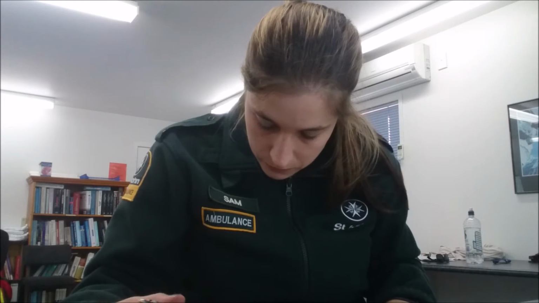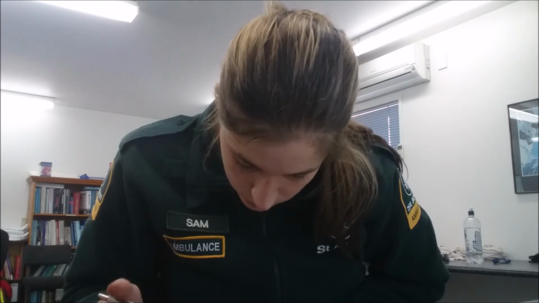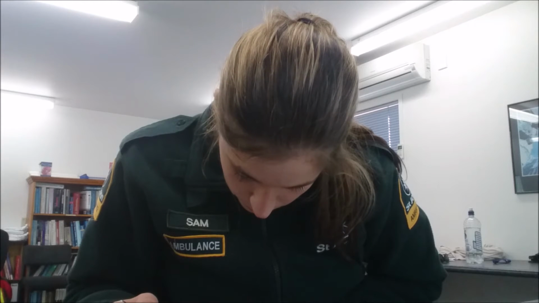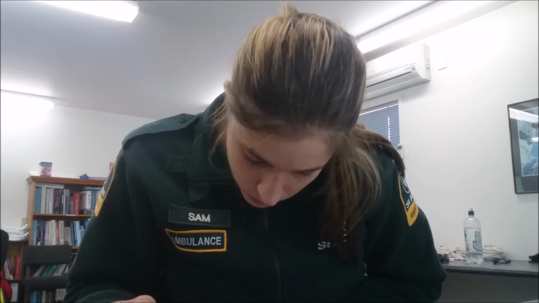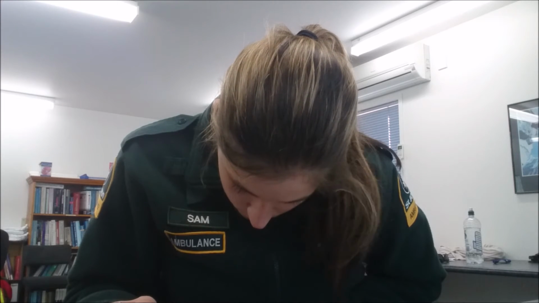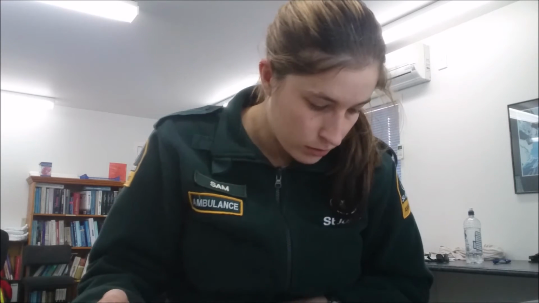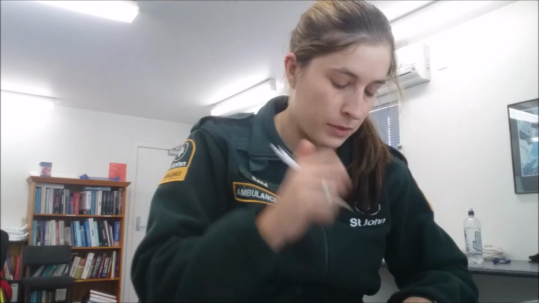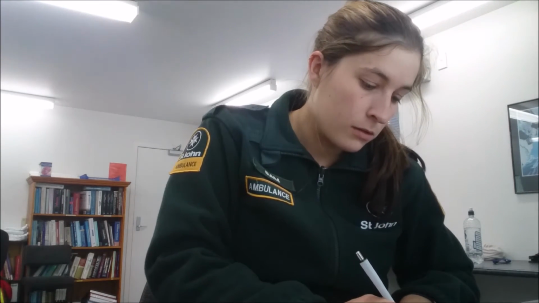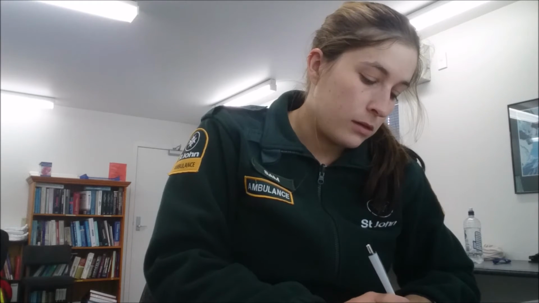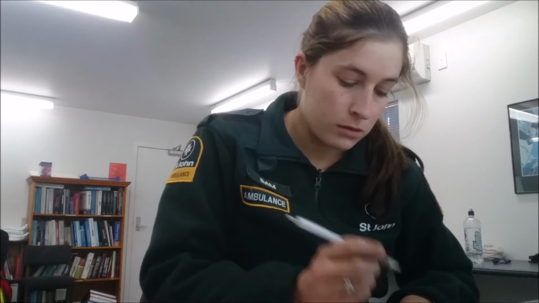And V5 has the most upward R wave. I've got 5, 10, 15, 30, 34, 34 plus 2, so I've got 36, so it's more than 35. So that would be left ventricular hypertrophy.